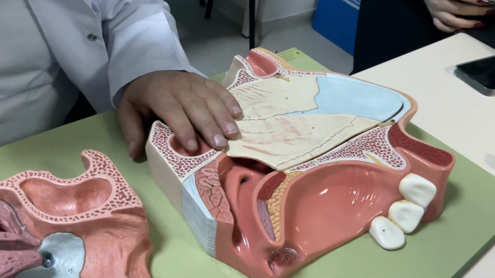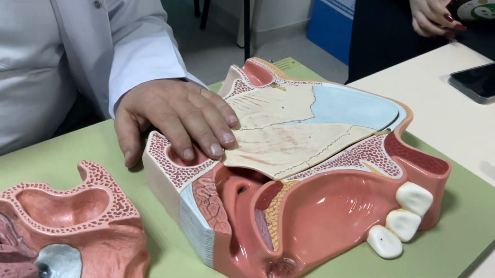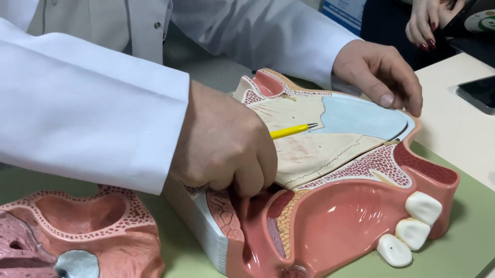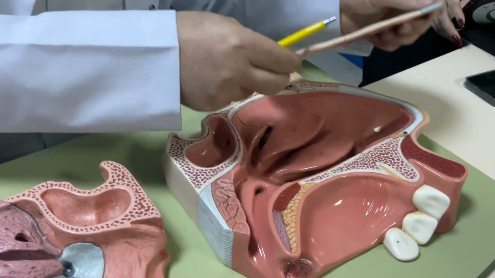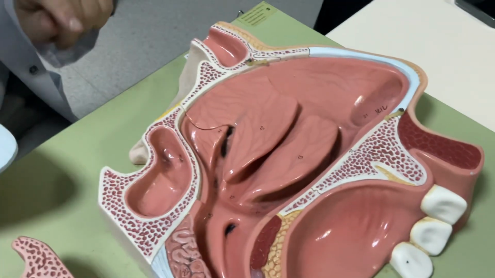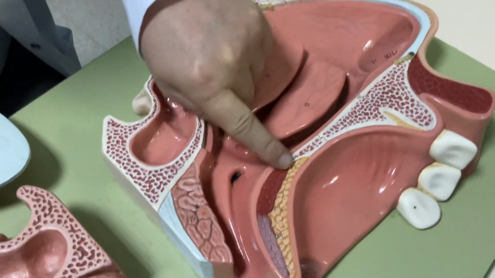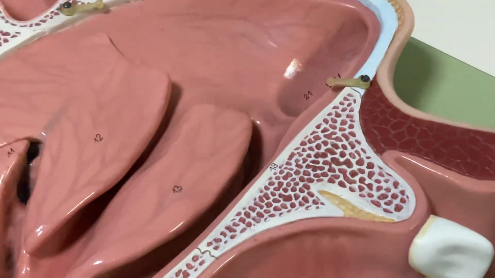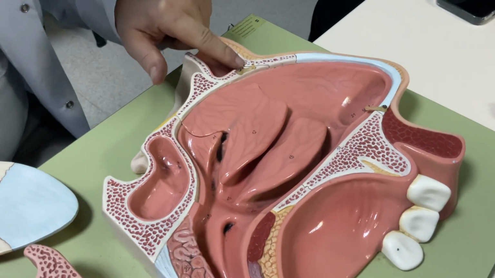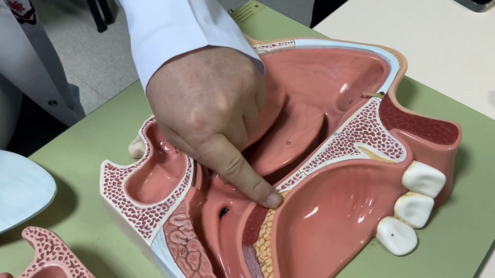And it has a lateral wall. Each nasal half of the nasal cavity has a lateral wall. Let me show you the lateral wall. This is the lateral wall. And it has a floor and a roof, or upper wall and lower wall.